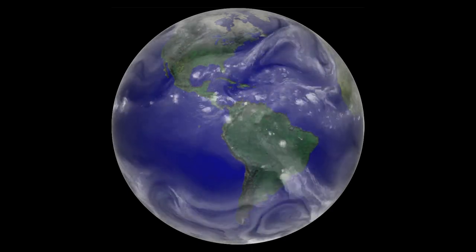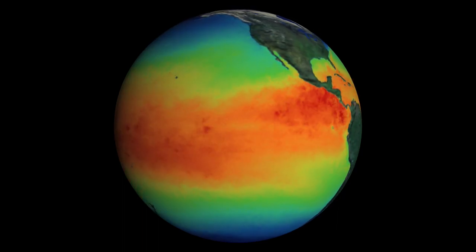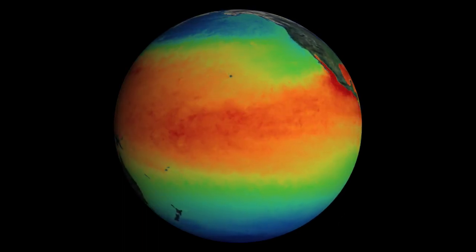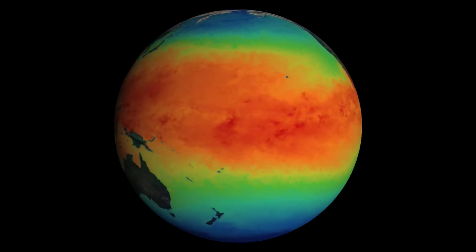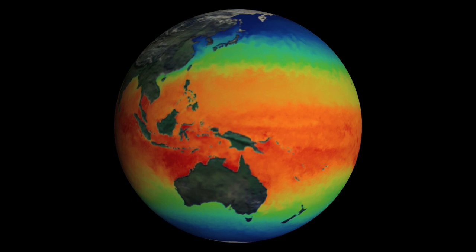Our global climate is also influenced by the way heat is distributed in Earth's oceans. Changes in sea surface temperature are shown here. The warmest surface water is indicated in red and the coldest in blue.